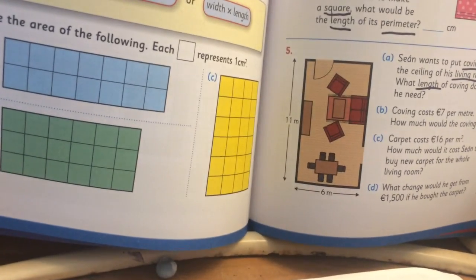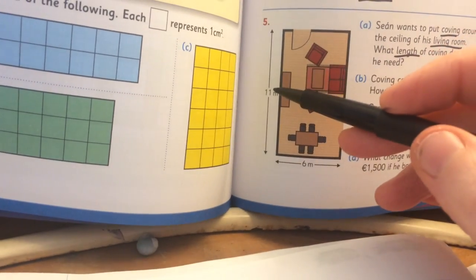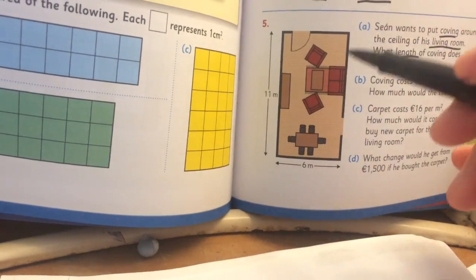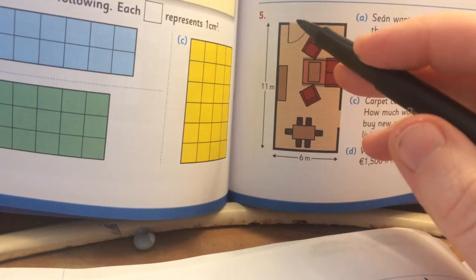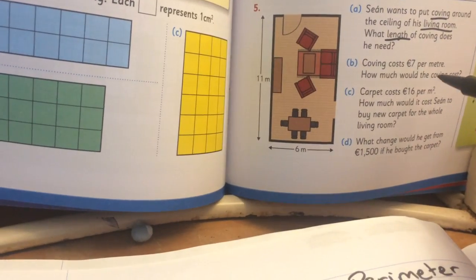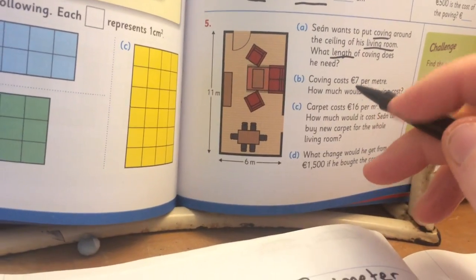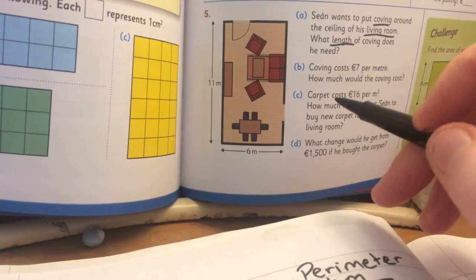So Sean wants to put coving around the ceiling of his living room. What length of coving does he need? So basically you have your amounts there. You have 11 metres by 6 metres. So you just add 11 plus 6 plus 11 plus 6. Yes, you still need it on the ceiling. You'd need that up there. So that's fine. Coving costs 7 per metre. How much would the coving cost? So you have to multiply whatever answer you get by 7, and that gives you how much it's going to cost.